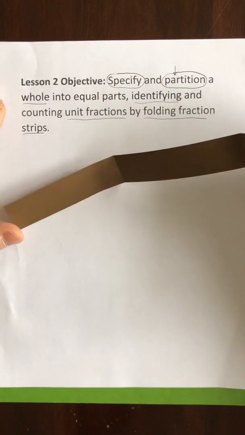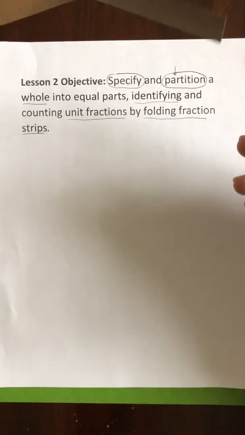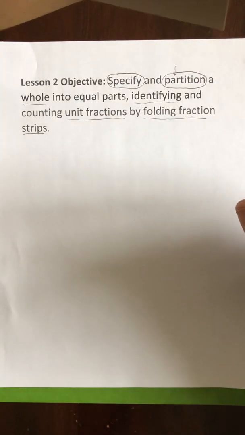So today, our objective, again, would be to partition a whole into equal parts and find and count the unit fractions. All right, we're going to do that in a piece of paper next. Hang tight.